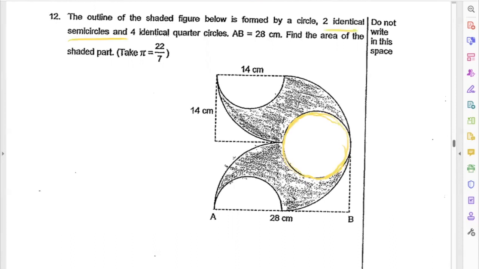So where are the two semicircles? Here, 1, 2. Okay, 4 identical quarter circles. So this is one of them. 1, 2, 3, 4. Okay, this is important. This tells you that this is the radius of the identical quarter circle.